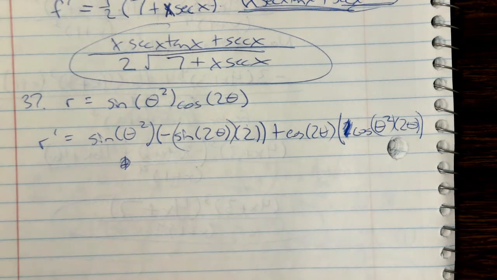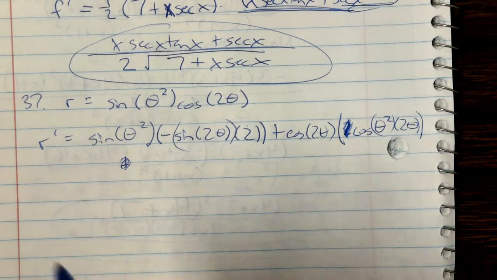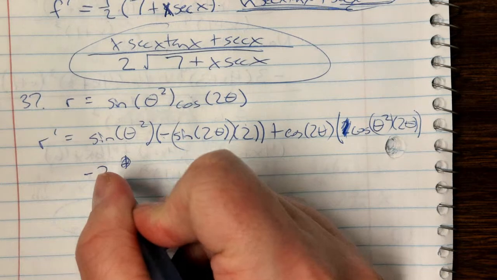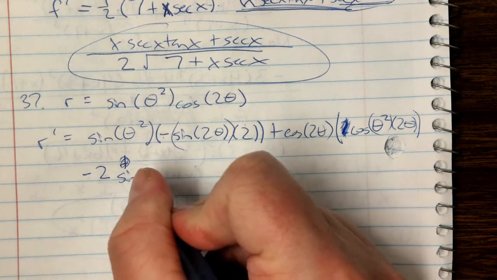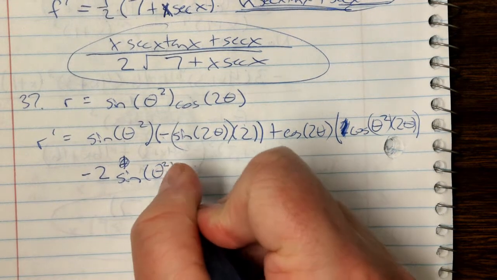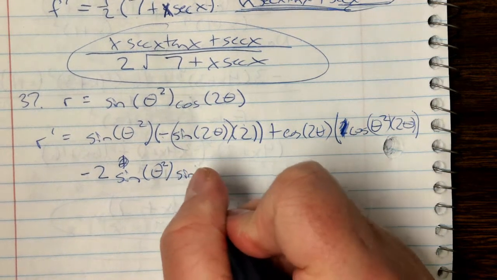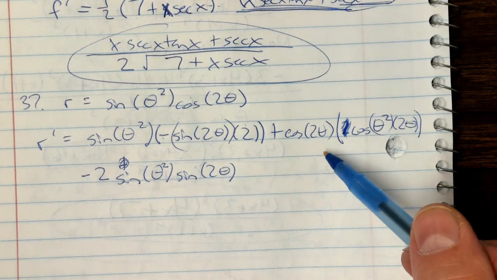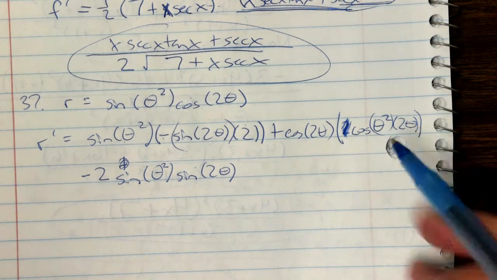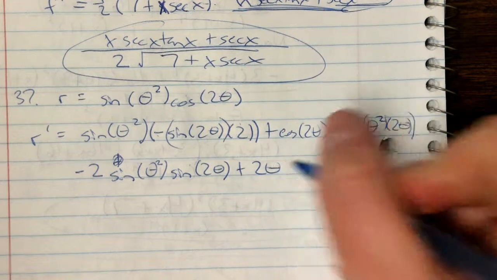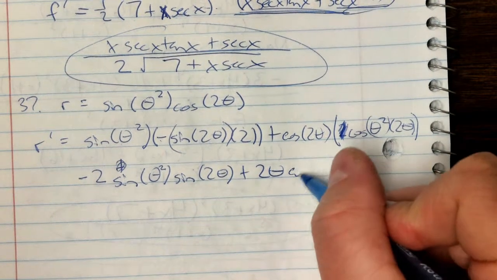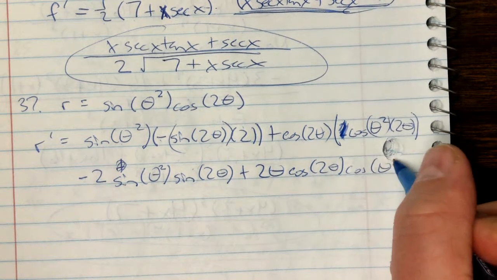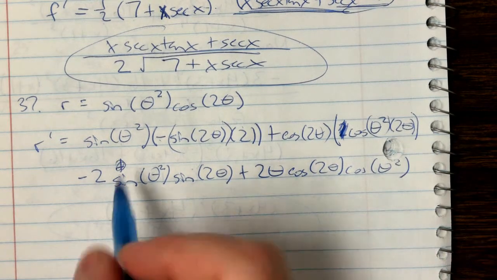Okay, and then we just rearrange things so it's negative 2 in front, then sine theta squared, then sine 2 theta, then plus 2 theta cosine 2 theta, cosine theta squared. And that's your answer.